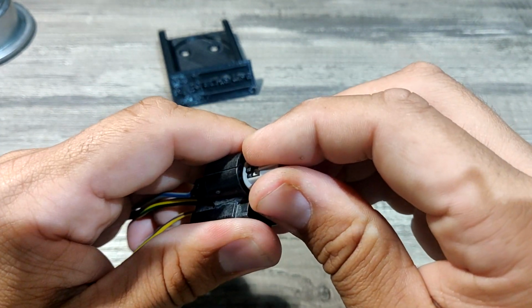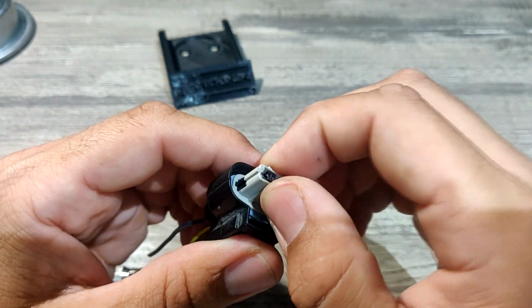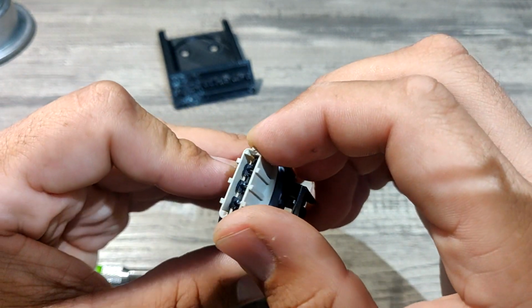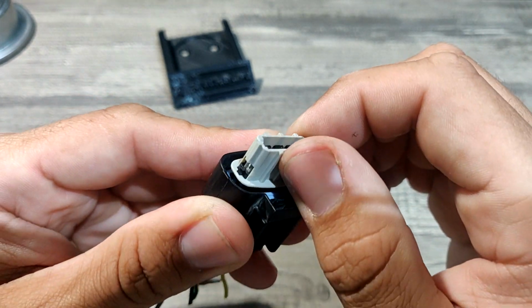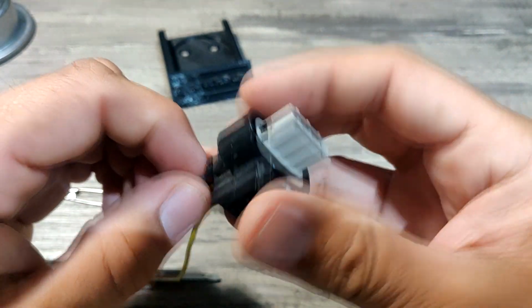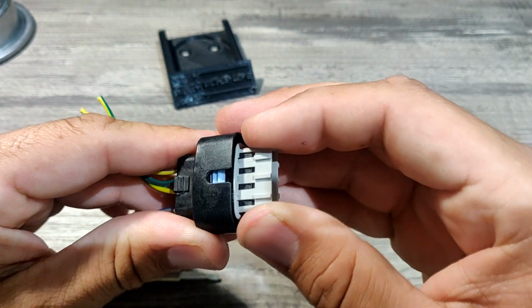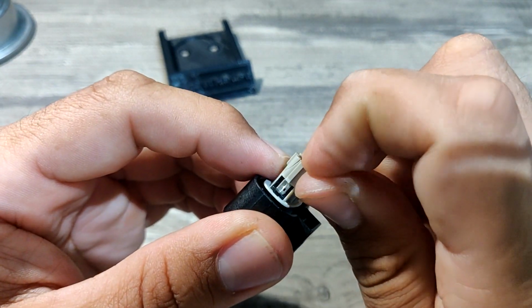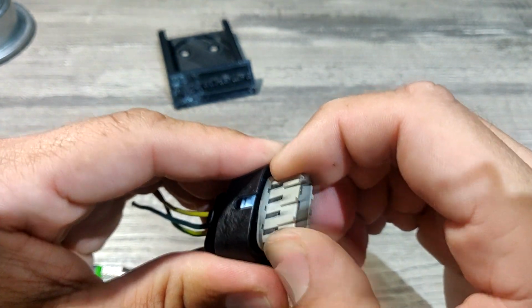For whatever reason, it doesn't want to pop up. You got it to pop down. Interesting. There it goes. Okay. So this is where I broke it right here. But it shouldn't matter. That part shouldn't matter too much. There we go.